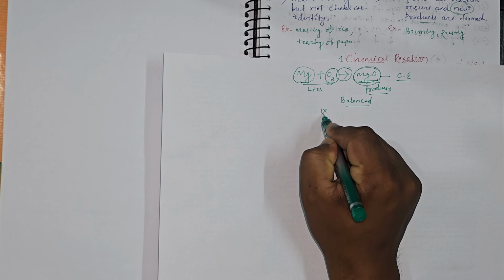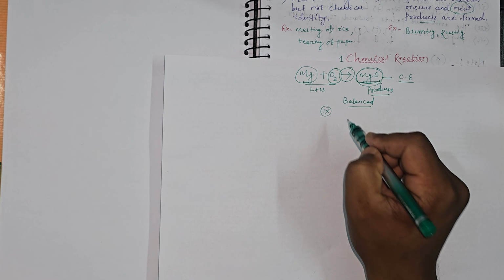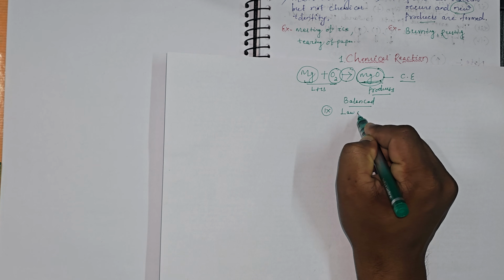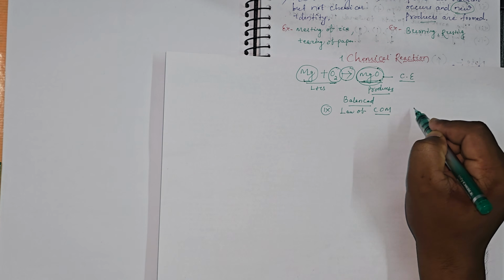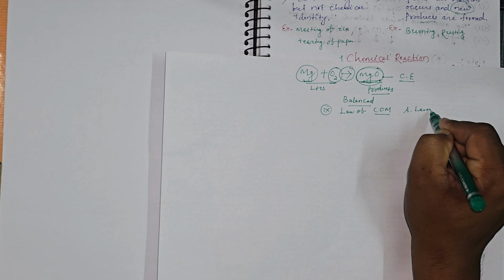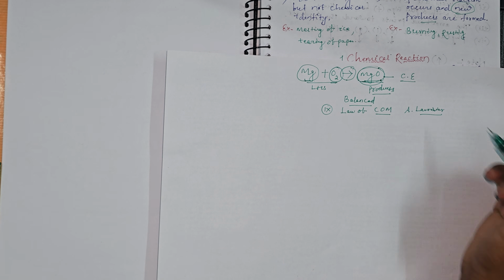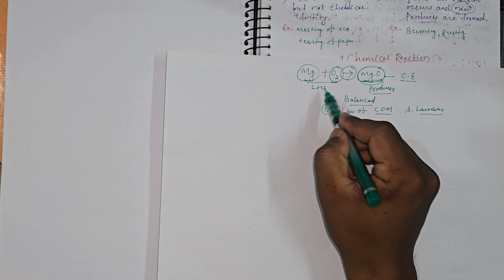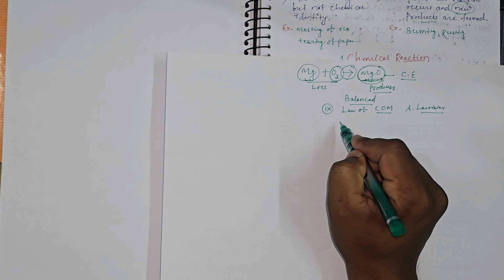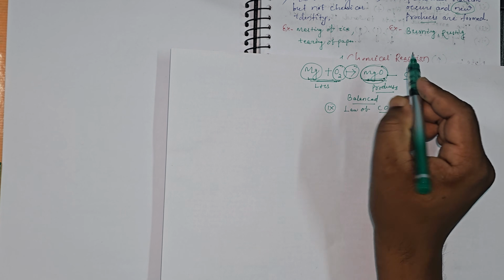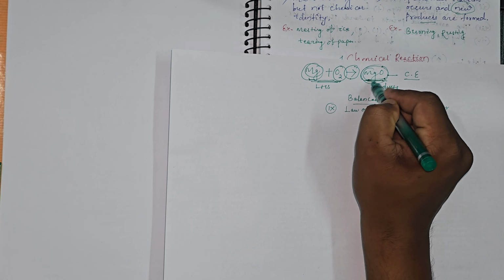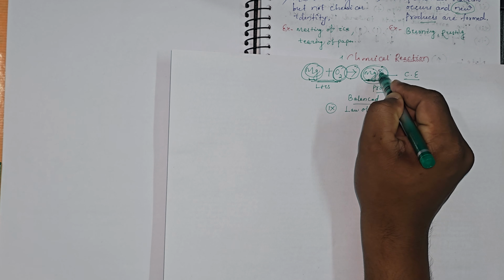In class 9th, you already read about it. One law was there, the law of conservation of mass, which was given by Antoine Lavoisier. According to this law, every atom on the reactant side should be equal to the product side. That means the number of atoms on the reactant side should be equal to the product side. That means here one magnesium, two oxygen, one oxygen.